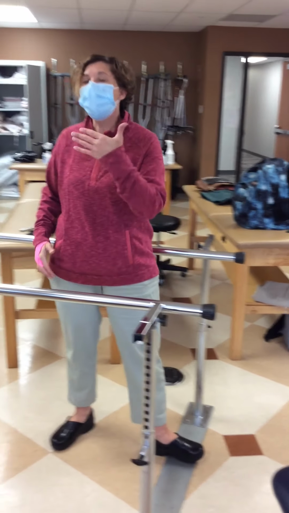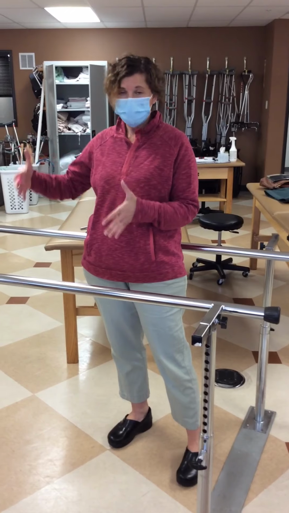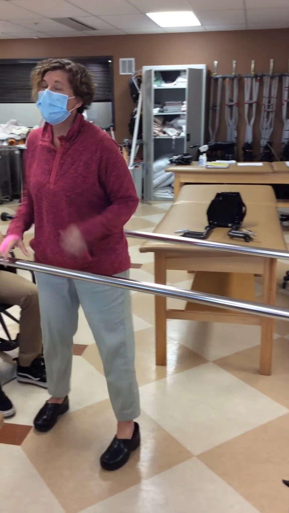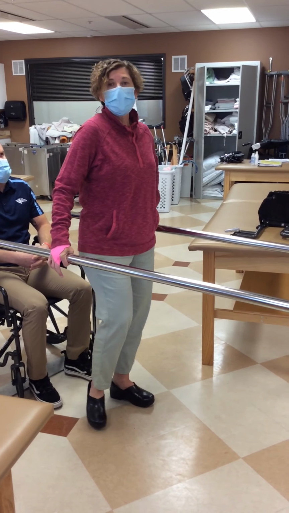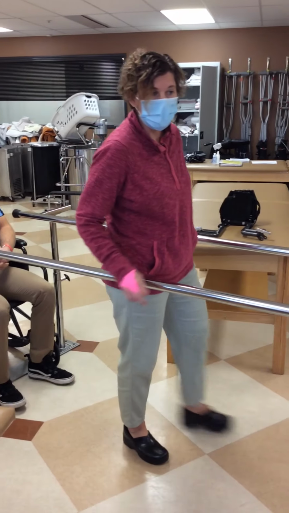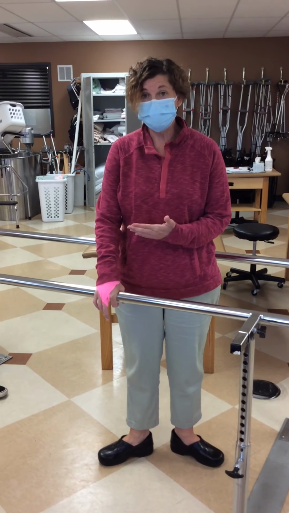So you can give them targets or talk them through with tactile cueing to increase the duration of time that they are weight bearing on that affected side, okay? To equalize those steps. All right, thank you.